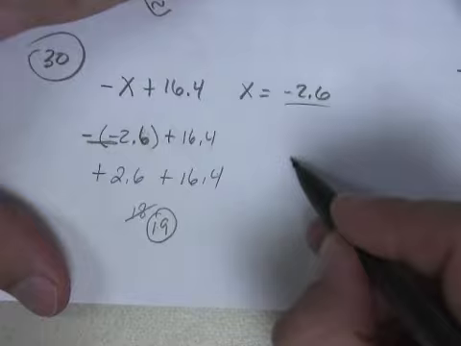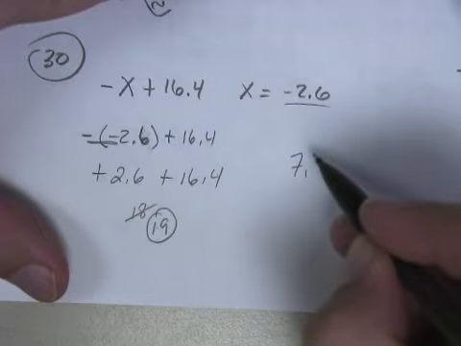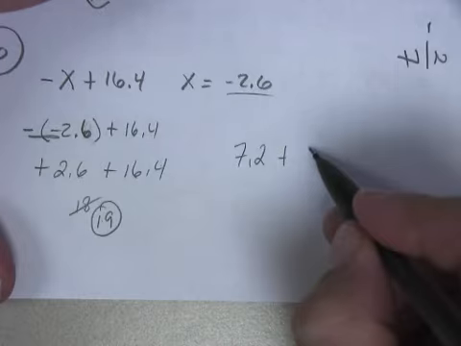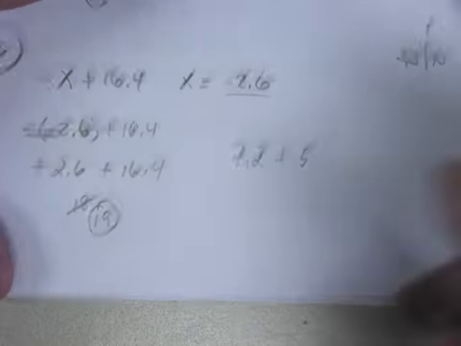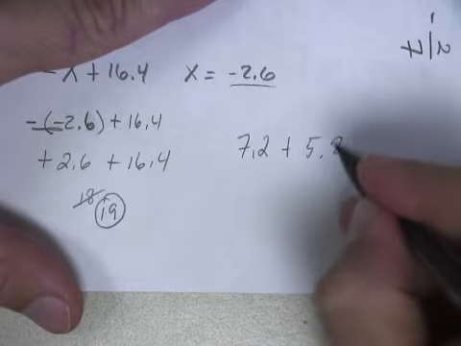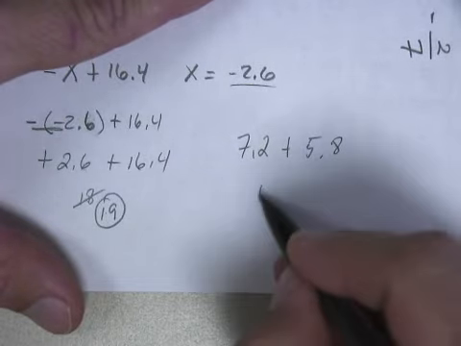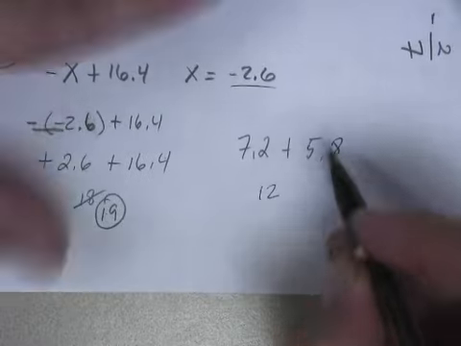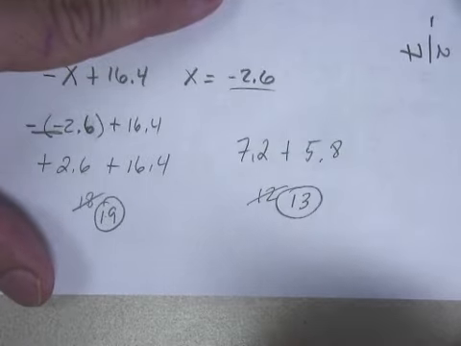Another example, if I had 7.2 plus 5.8. 7 and 5 is 12. But look, 0.2 and 0.8 is really a full 1. So that becomes 13.